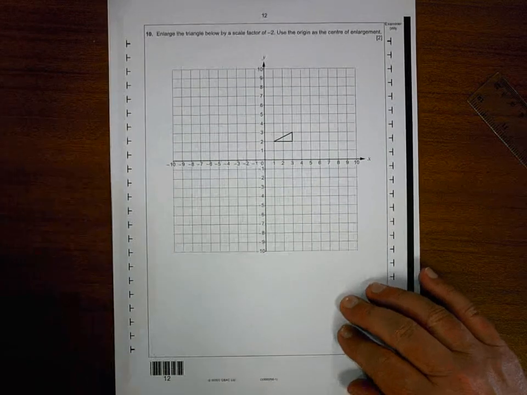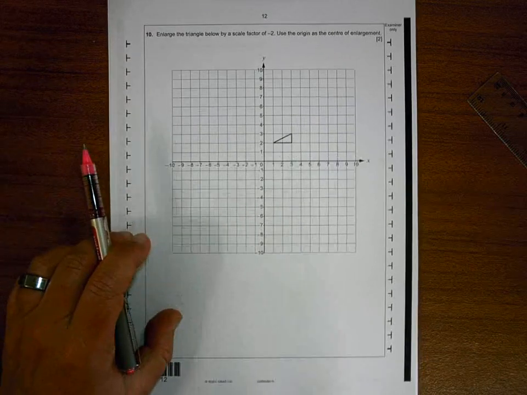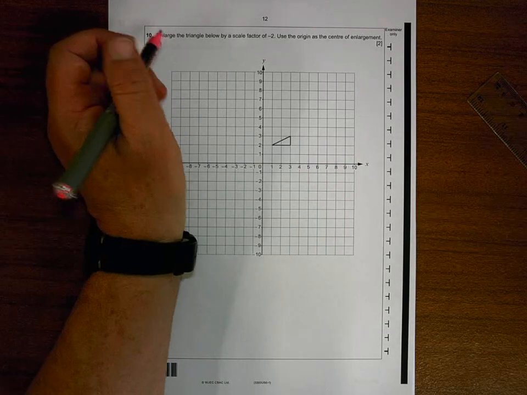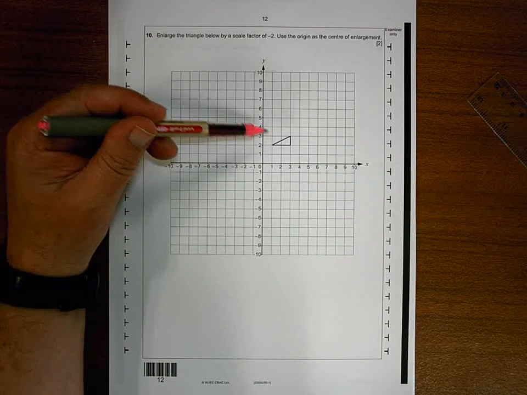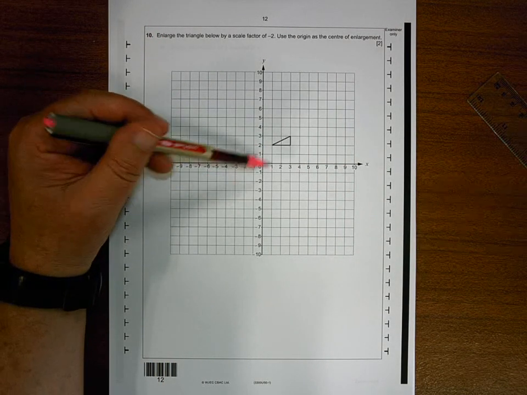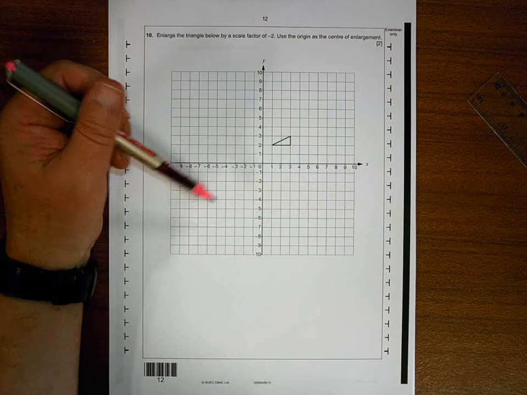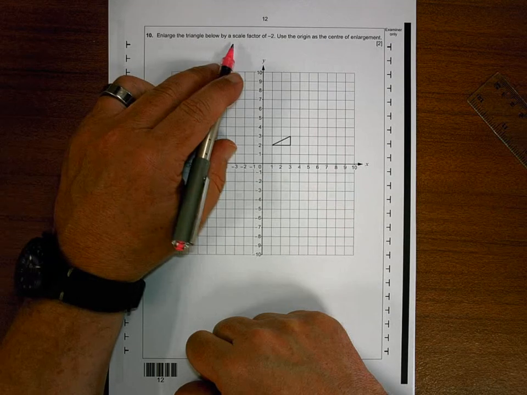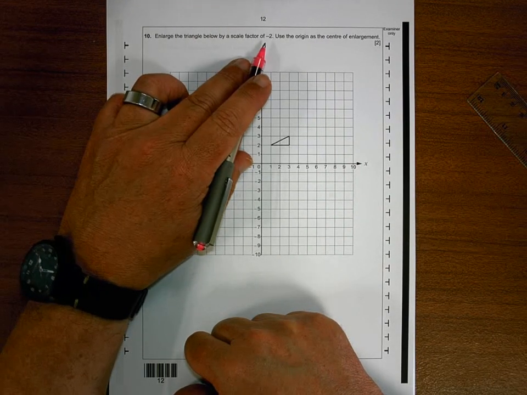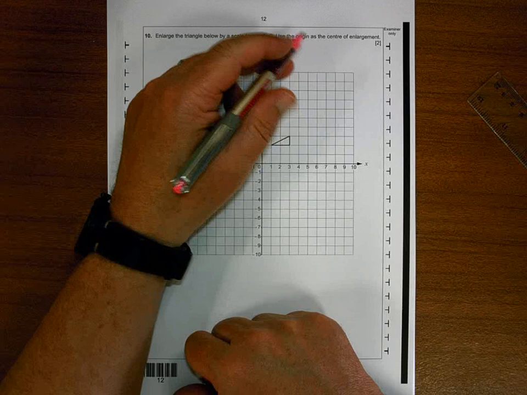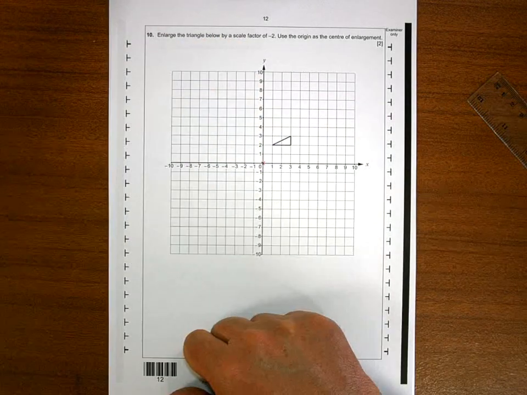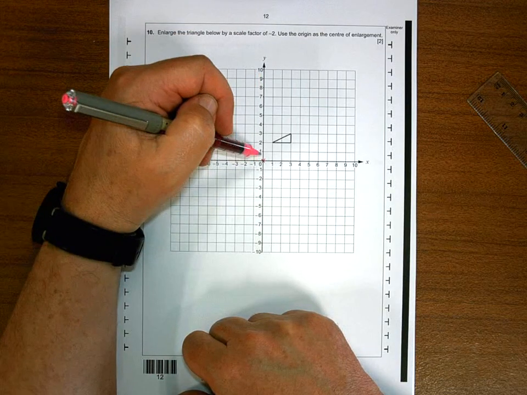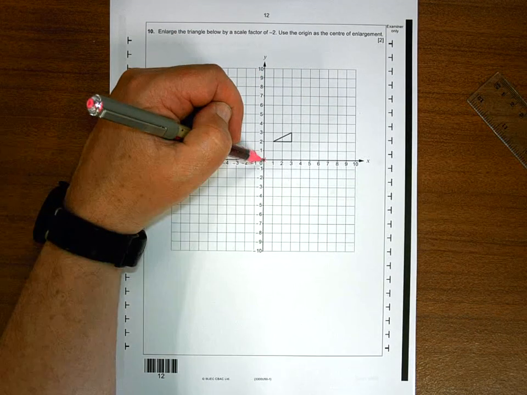Question 10. Grade A enlargement. All the other ones we've practiced so far, they've given you the enlargement, the two shapes, and you've got to work out what it is. This one, they're actually asking you to draw it. So enlarge the triangle below by a scale factor of minus 2, and use the origin as the center. So we're counting everything from there. And it's a negative scale factor, which means we reverse the movement from the origin to the original shape.